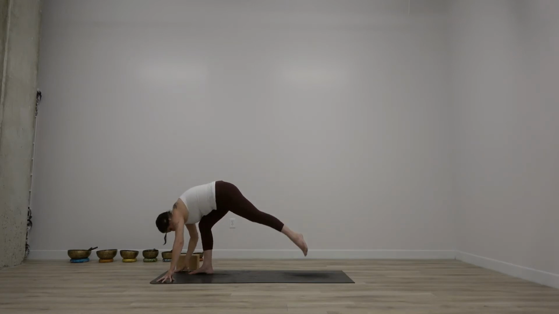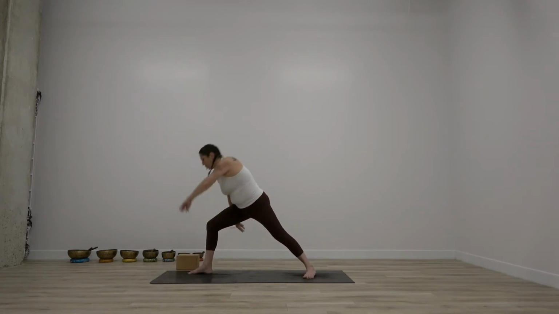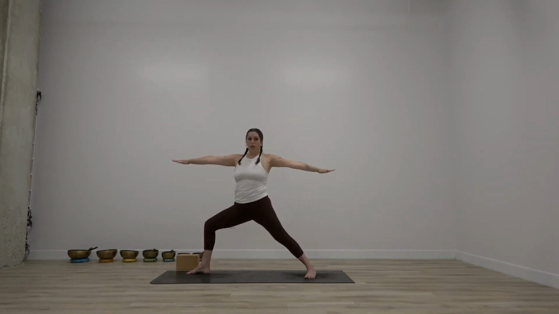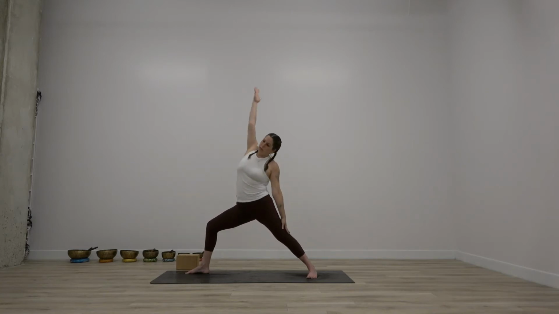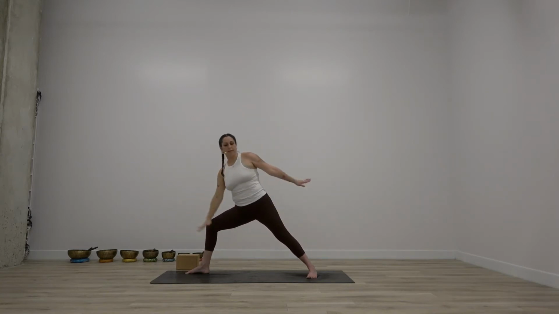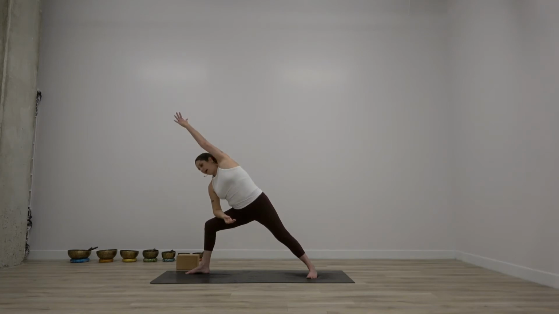I float my toes back and open up into Warrior Two. Now notice that when I floated my toes back, I had all of my limbs on the ground, 2 hands, 2 feet before I opened up into Warrior Two, and this helps us to distribute the weight. Now I'm going to reverse my warrior, come in for extended side angle. Now I've had 3 postures in this block.